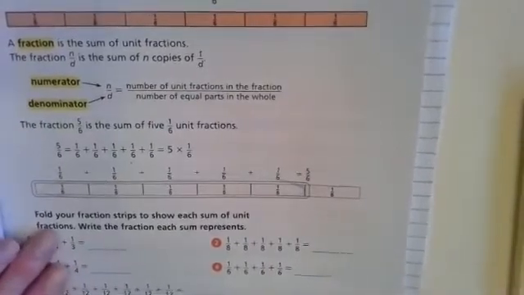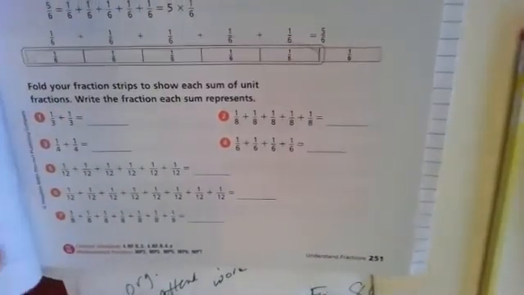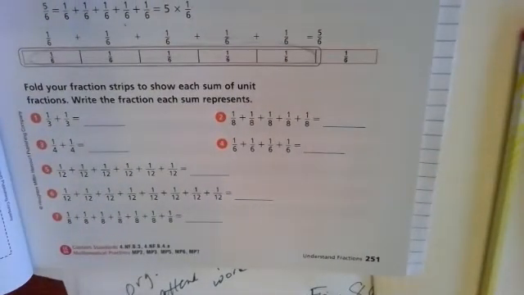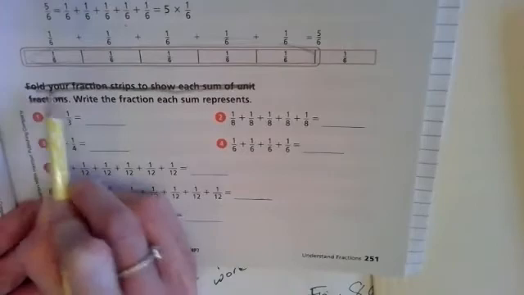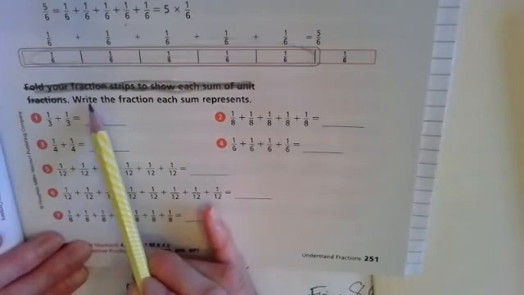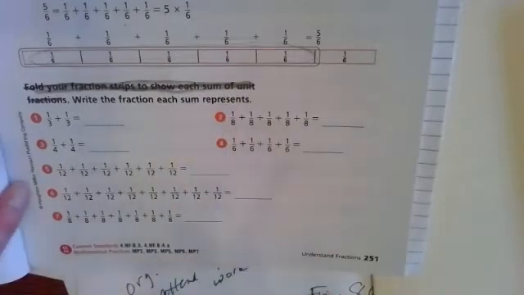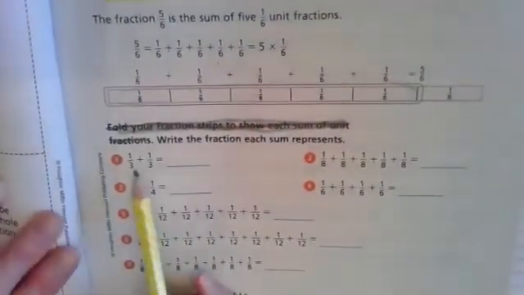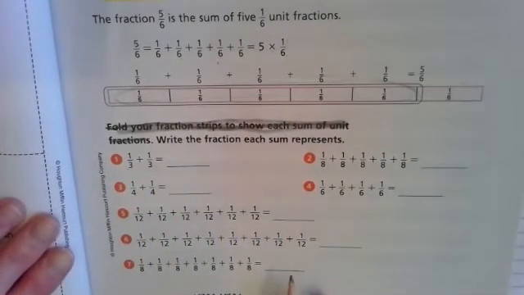Come back with me, please, to workbook page 251. Our directions say to fold our fraction strips. I didn't know for sure if you would have scissors at home, so we're skipping that part of our directions. Some of you love to cross those out, so you can cross it out, but you don't have to kill the page. Okay. Write the fraction each sum represents. Okay. I'm noticing something right away. Our denominator, our bottom part of the fraction, is going to stay the same.